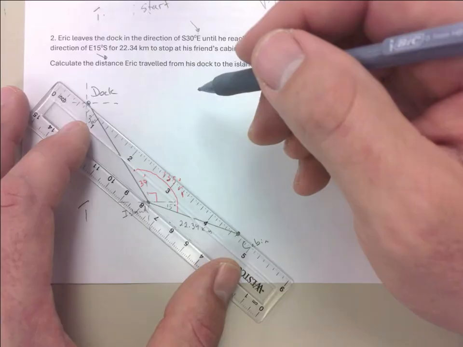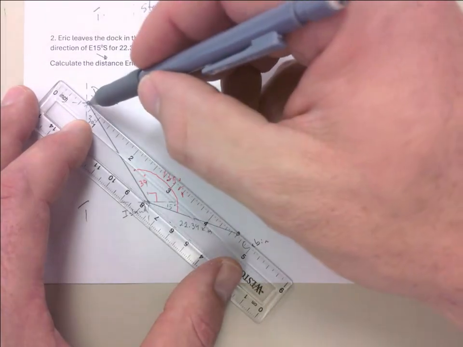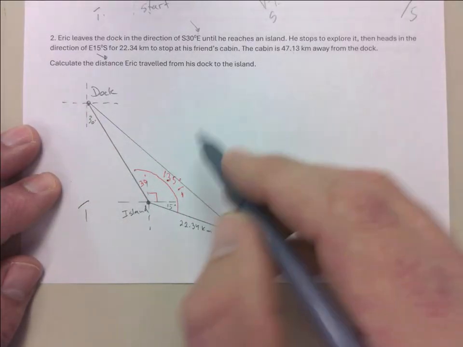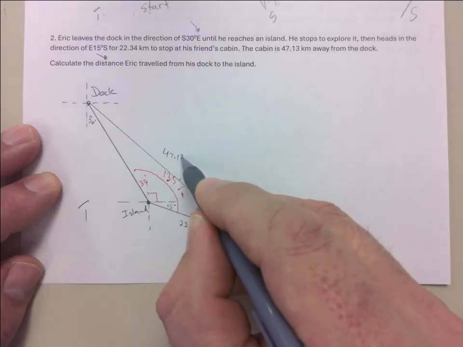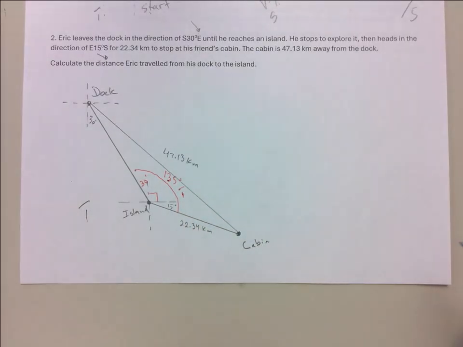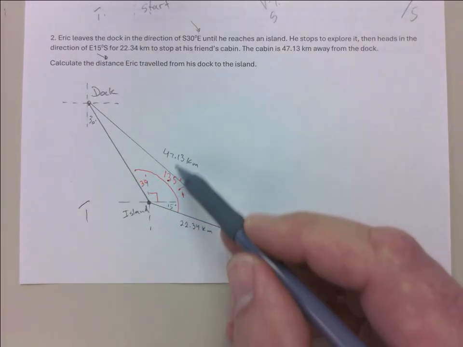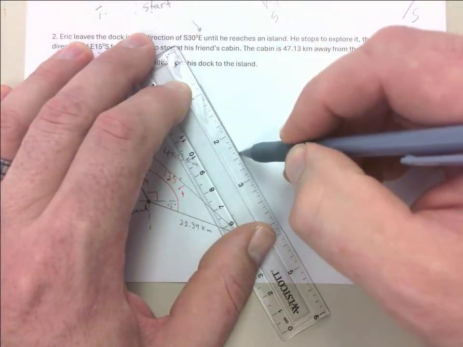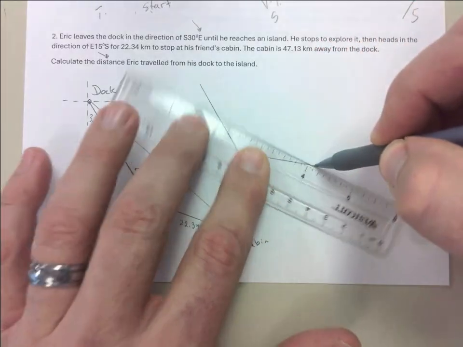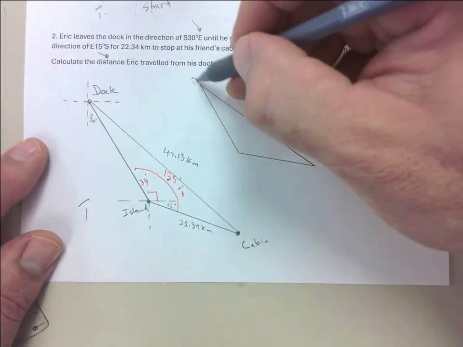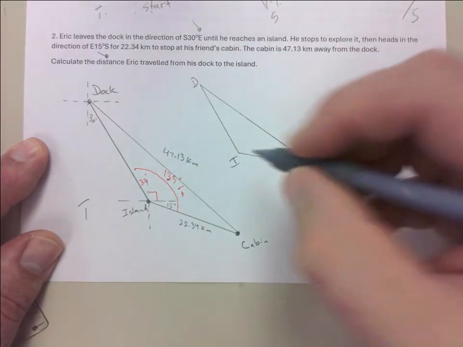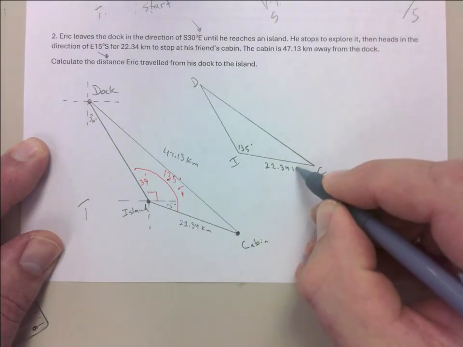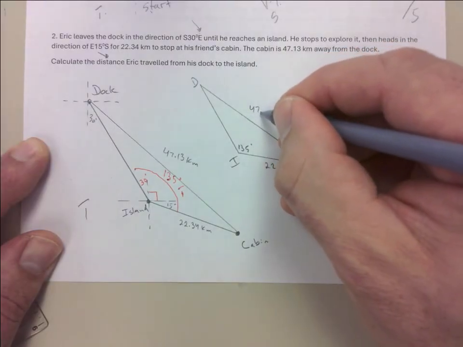It's telling me that the distance between the dock and the cabin is 47.13 kilometers. Okay, so it's a little different. I'm going to have a pair there, obviously. So let's make the clean version of this. Dock, island, cabin. 135, 22.34, and this is 47.13 kilometers.